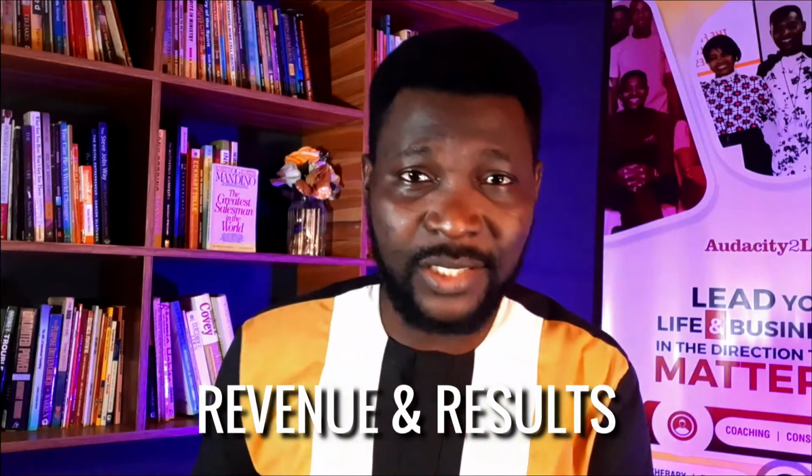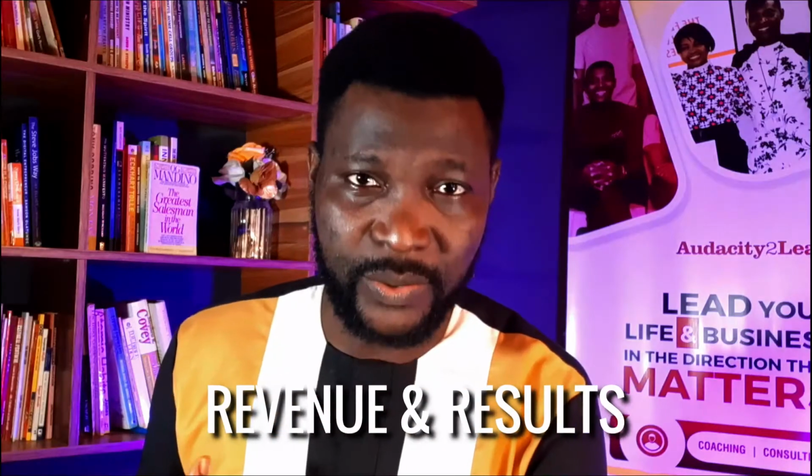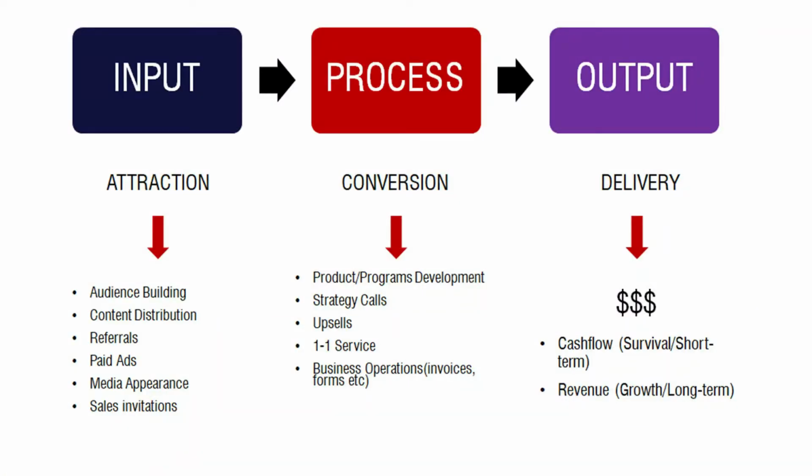Now, let's move to the third part of a business system, which is the output. And output simply refers to delivery. Now, there are basically two kinds of results, two kinds of deliveries you want to have in place. So first delivery is the delivery of revenue. Second delivery is delivery of results. That is, if people come and do business with you, they are giving you money. Secondly, you are helping them create the result they are looking for.